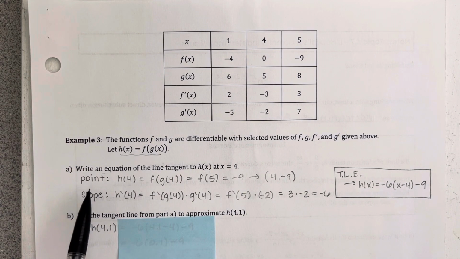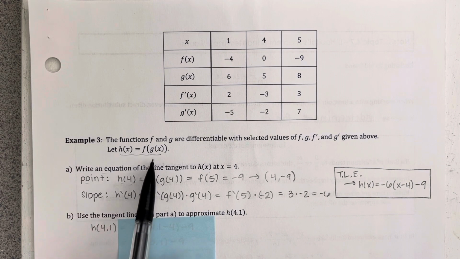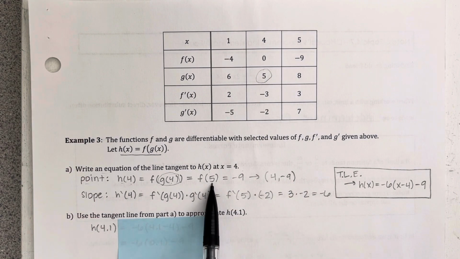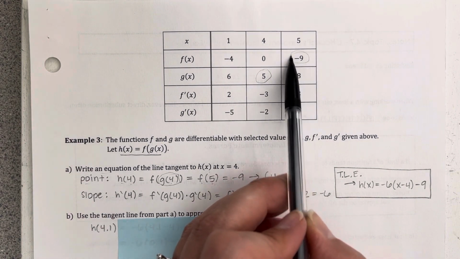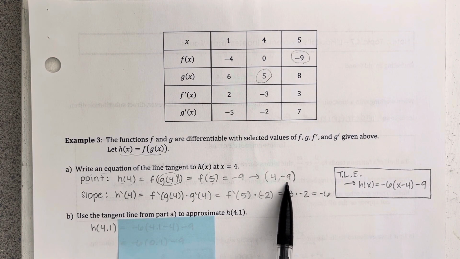So this is pretty straightforward. We've done this many times. Your point is going to be by plugging in 4. So h of 4 is f of g of 4. Now you have to find g of 4 from the table right here, and you plug that in. Now you have to find f of 5. F of 5 is right here, which is -9. So my point is 4, -9.